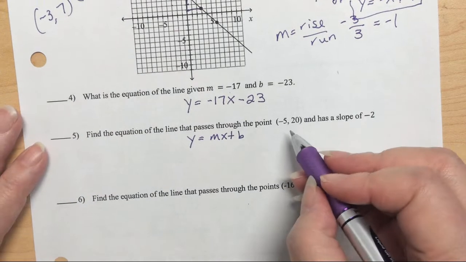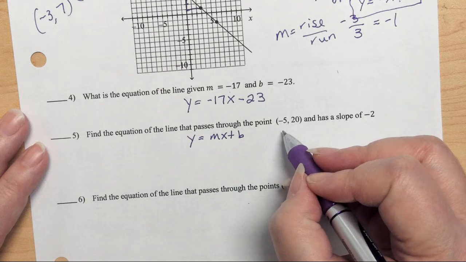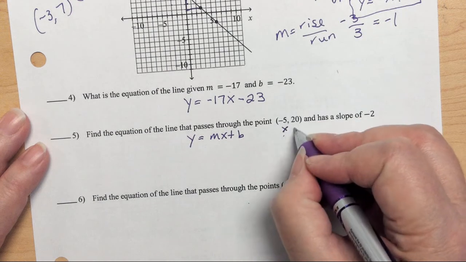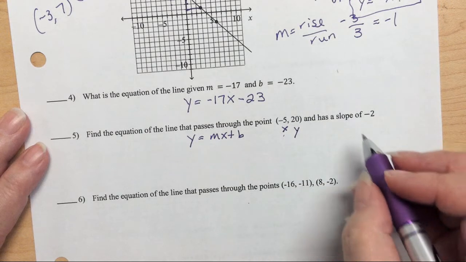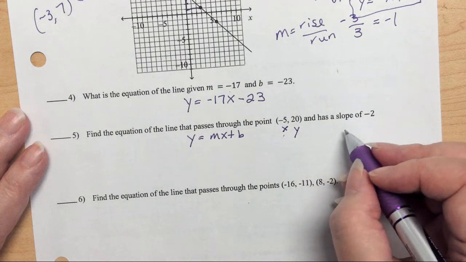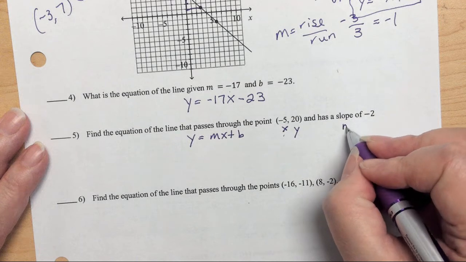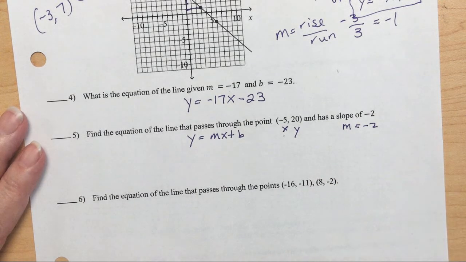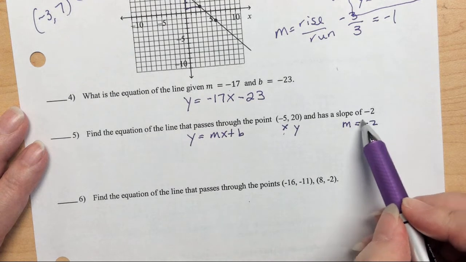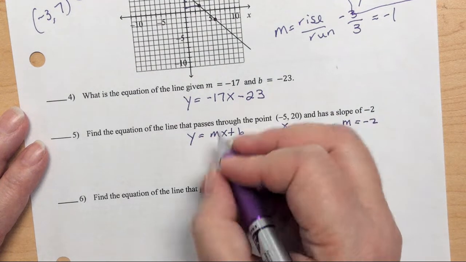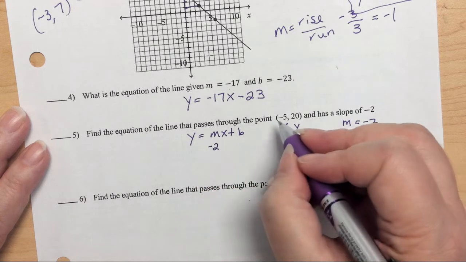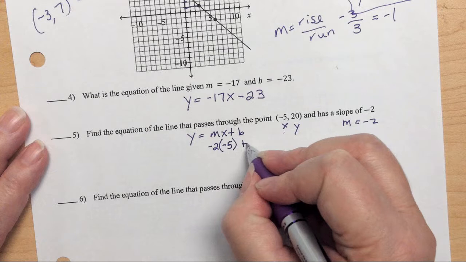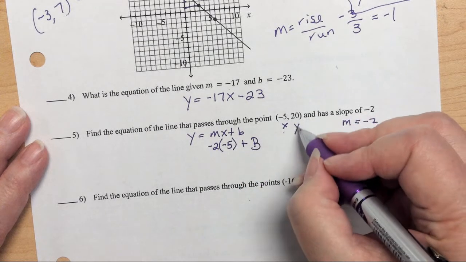So remember that negative 5 is my x or y? X. And it's alphabetical. So this is your x, this is your y. Your slope is your m. So Hayden, make sure we're paying attention this way. So we're going to put your m in here. So it's negative 2. Your x is negative 5 plus my b, and y is 20.